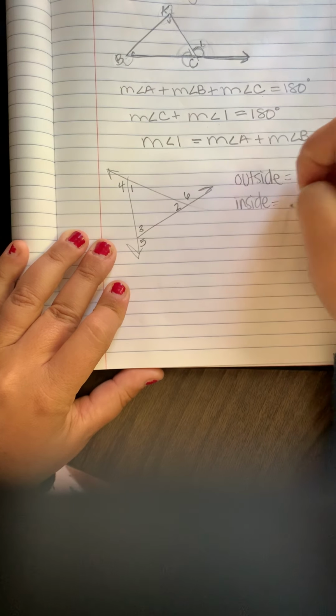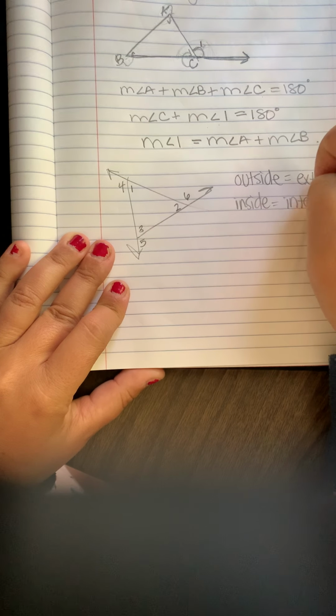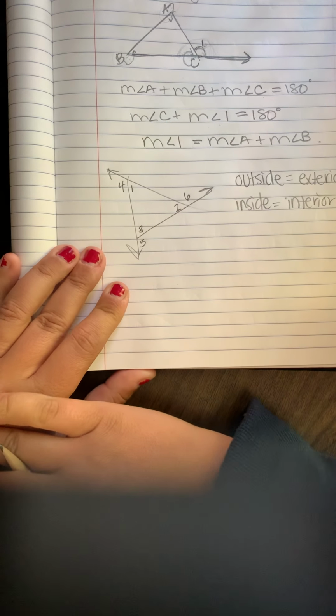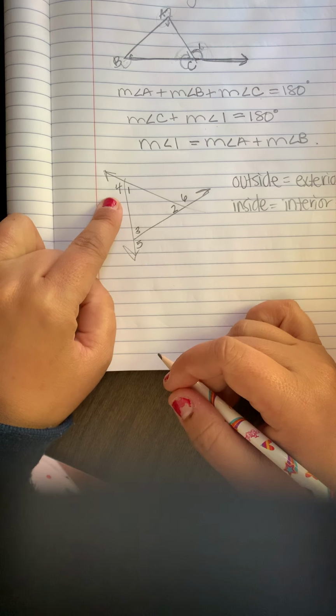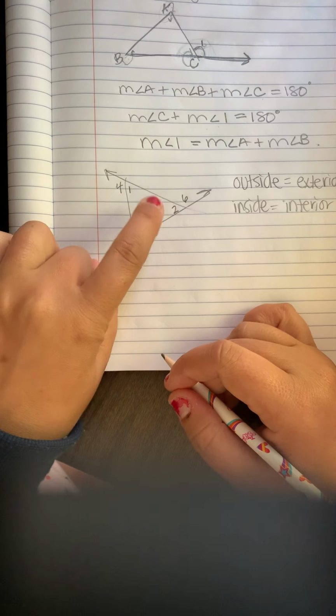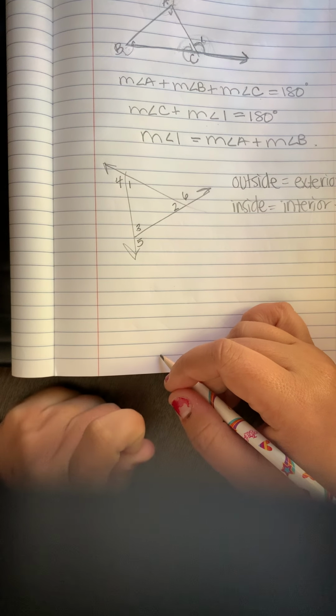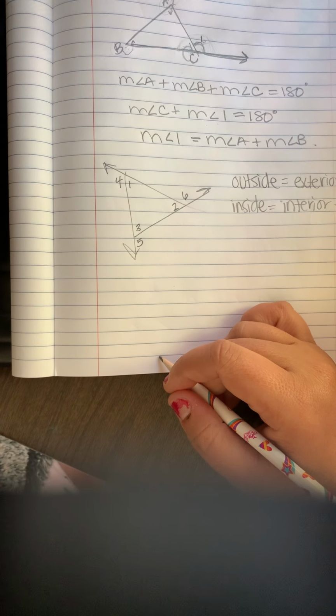Inside is equal to interior. Okay, so angle 4 here is an exterior angle of this triangle. Okay, its two remote interior angles are 2 and 3.